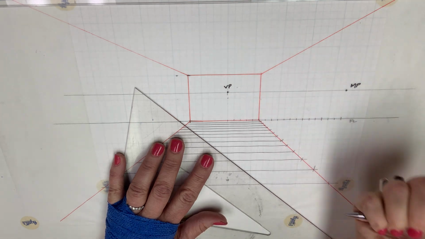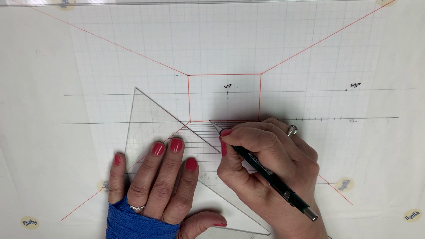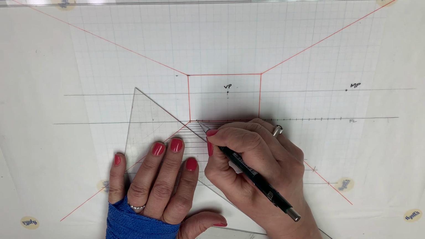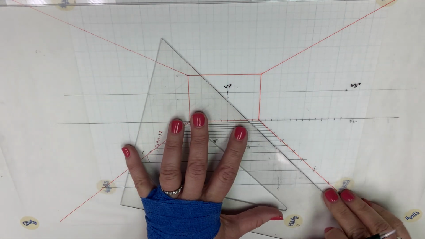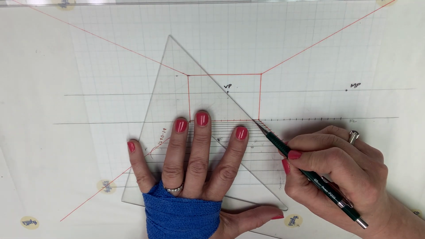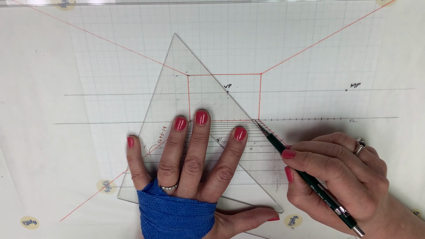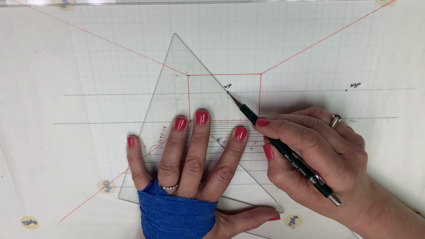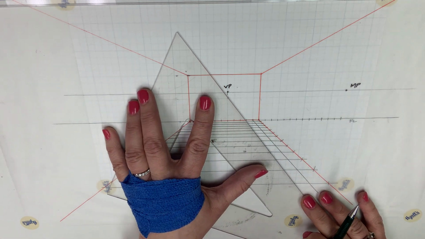You can even mark them like that, or if you feel you can take the triangle and just see that they go through the center. You don't need to do the marks again. I'm just going to exaggerate it so you can see it in the video. So we'll take our mark here. We'll go back to the VP right through the center there, the VP, and bring it out. That is my first foot mark.